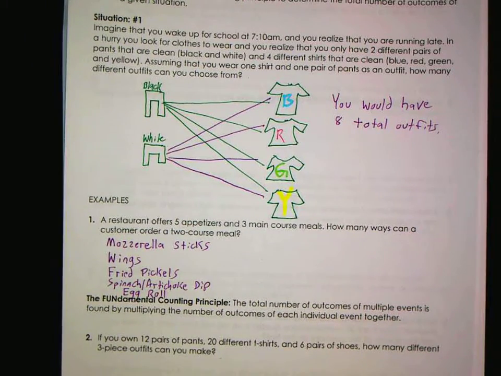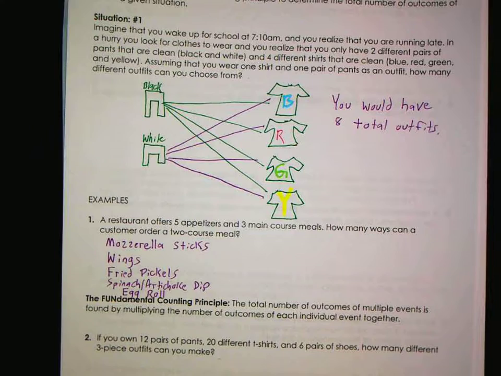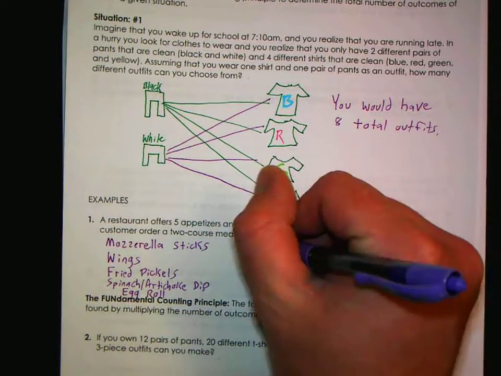And then some 3 main course meals. Well, we'll just put the main course. We won't put the 3 course. The 3 main course meals, that means that you can't really pick. Okay, so like chicken fried steak. I like that.